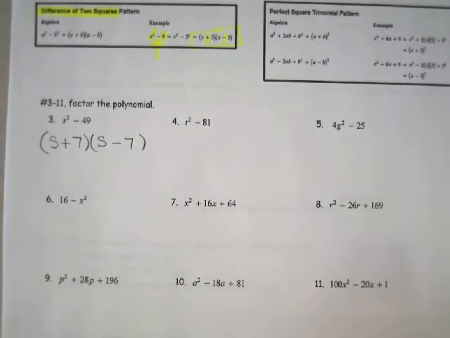So why don't you quick try 4? You probably don't even need to pause it. Just hurry up and write it down.